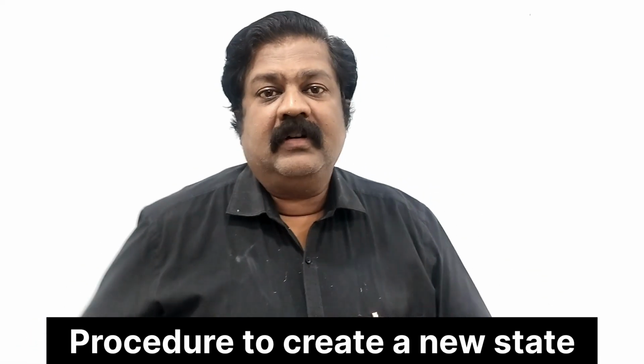What is the procedure by which a new state is formed in India? Step number 1: a presidential reference is sent to the state assembly. So the process is initiated by the Center. From the President, the reference is sent to the state assembly.